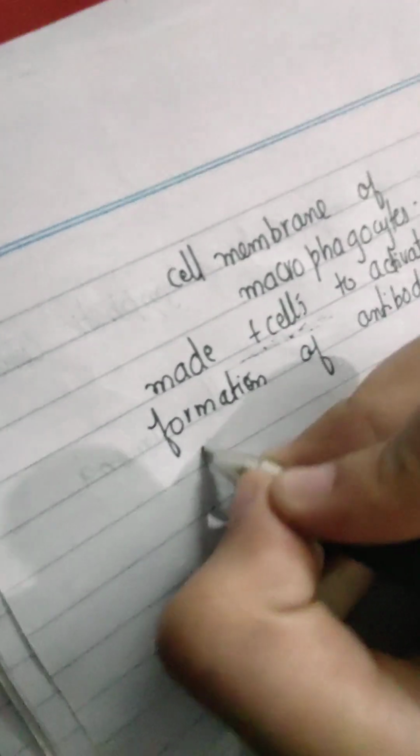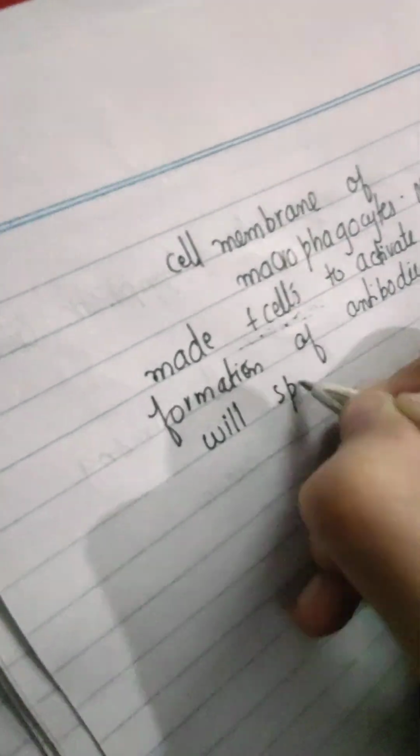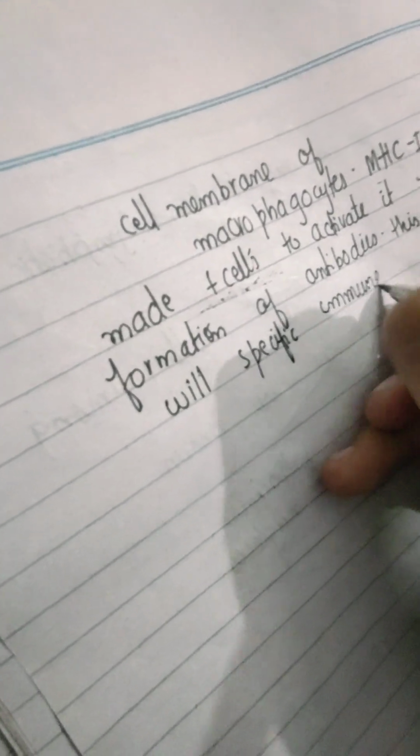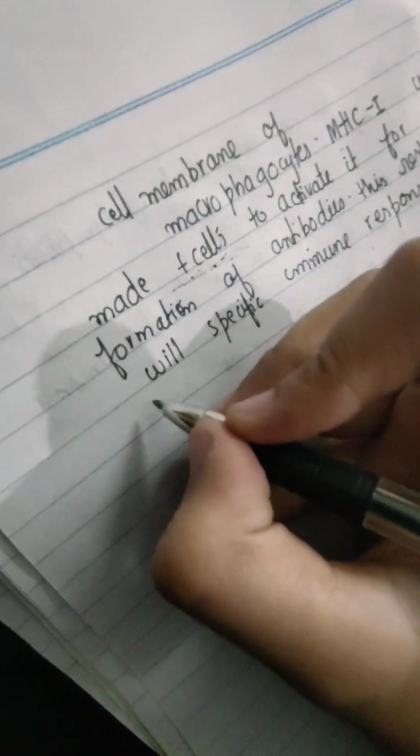Why? Because our macrophagocytes are working on a specific target. So the result of this response will be the specific immune response.